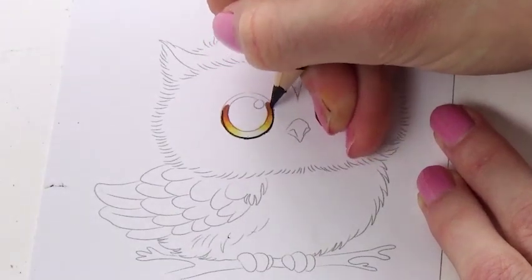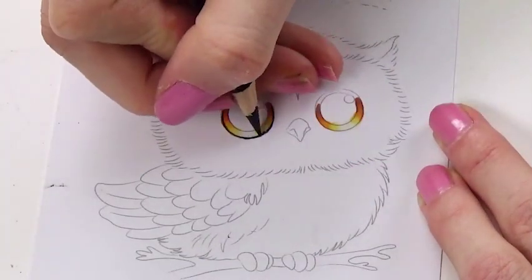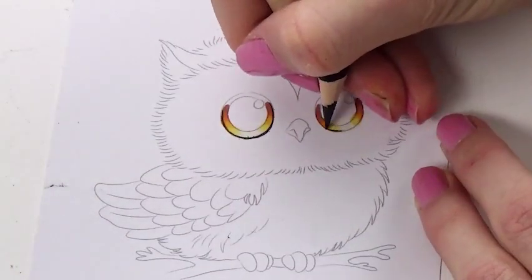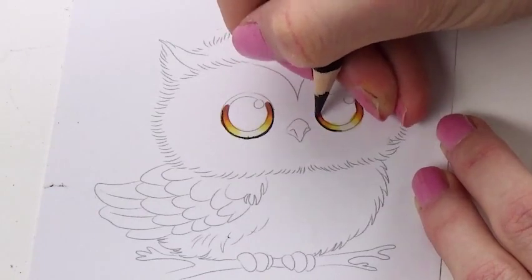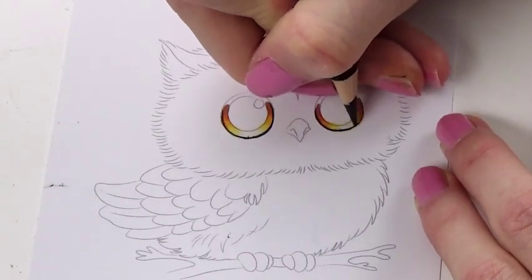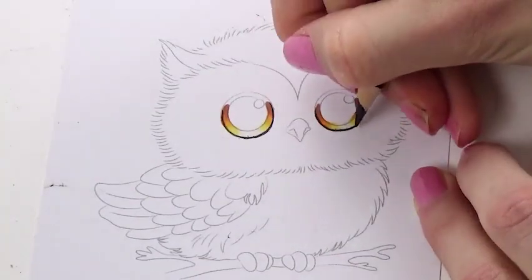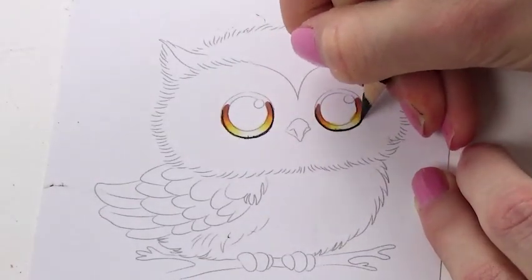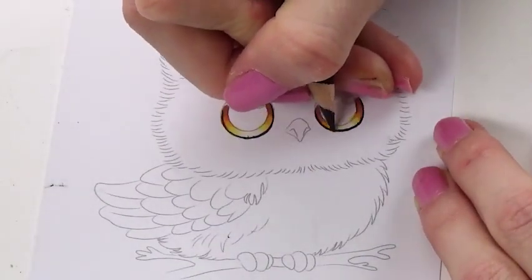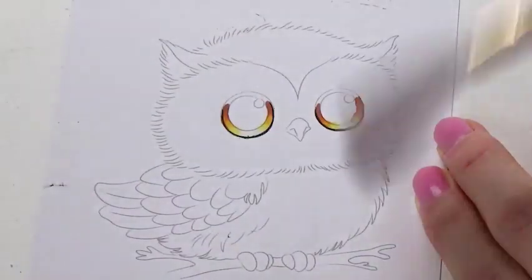Personally, I love the Prismacolor Premier for this. I feel like they go really nicely over alcohol markers. They're very smooth because they're a wax-based pencil as well, so they'll apply nicely to the page for you. It just helps with smaller details like this that are maybe sometimes a little harder to do with your markers.